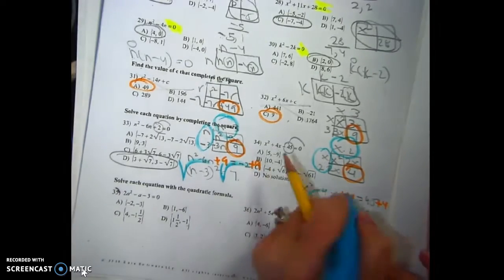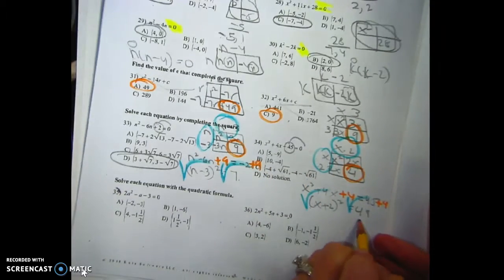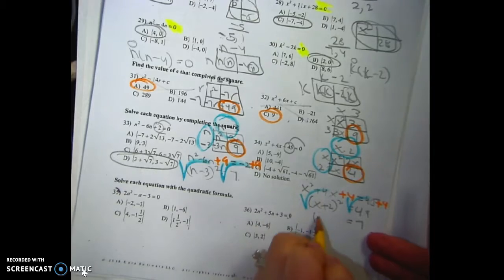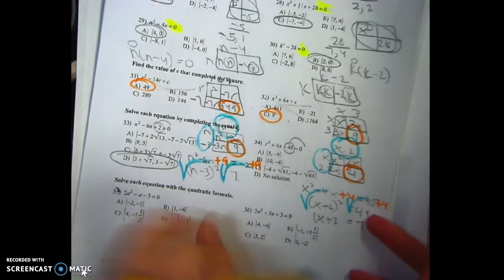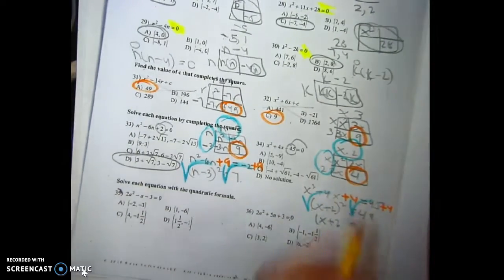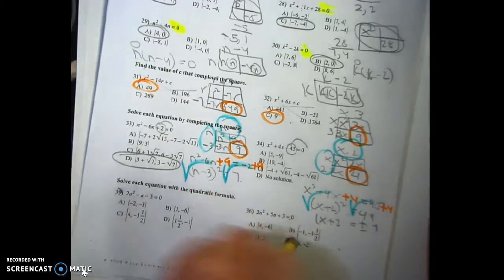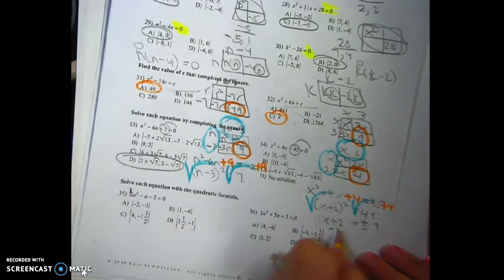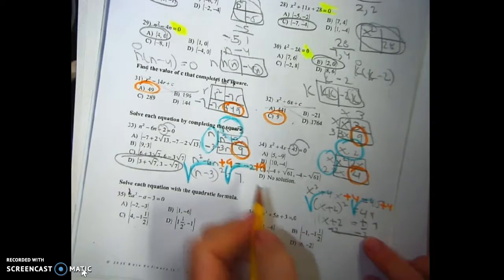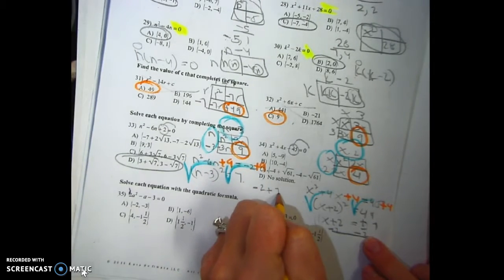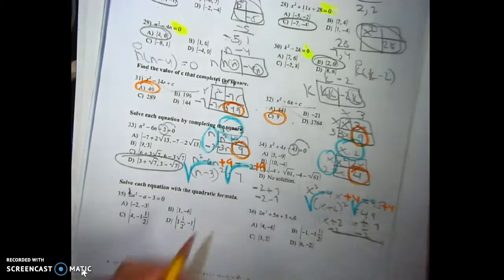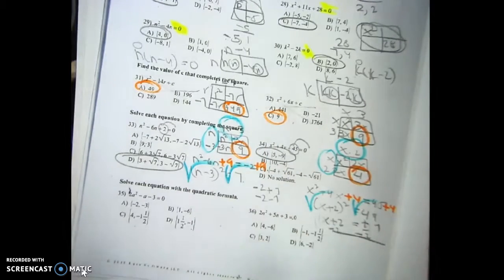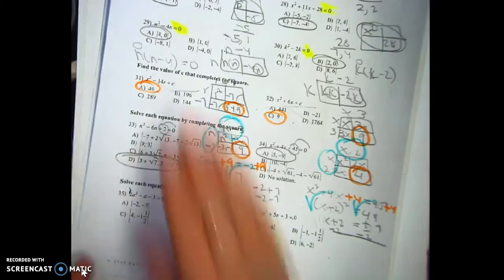Now the difference is when I square root this, I can take the square root of 49, which is 7. Since I know that I can take the square root, oops, make sure you plus or minus, and then minus 2, minus 2. So one of the options is negative 2 plus 7. The other one is negative 2 minus 7, which gives me A. Which means I could have boxed that in.